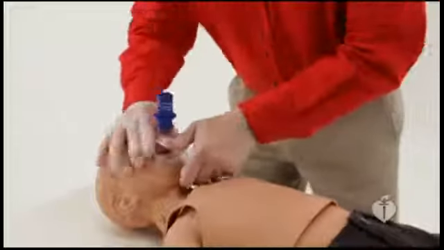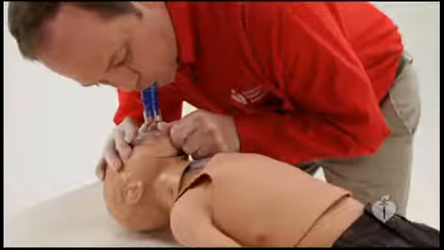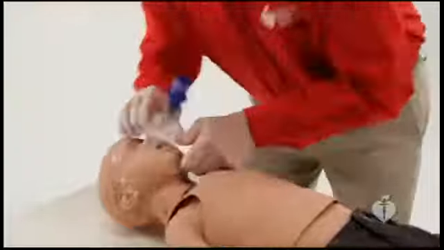After 30 compressions, do a head tilt chin lift and give 2 breaths, each over 1 second using a pocket mask. Make sure you can see the chest rise. Right now, your instructor will pause the video to allow you to get into position to practice all the steps in order.